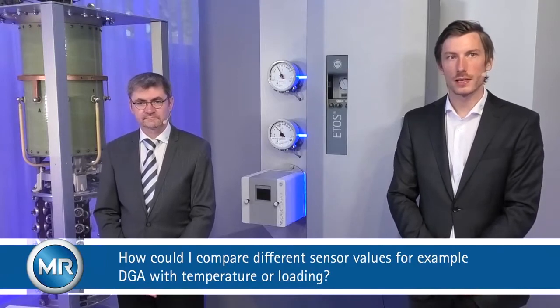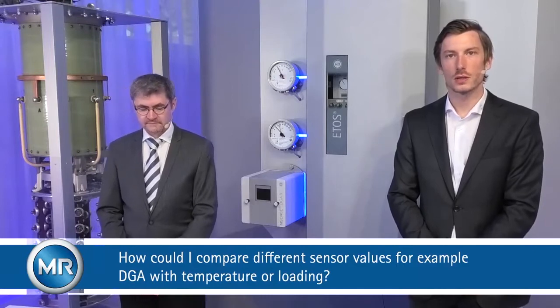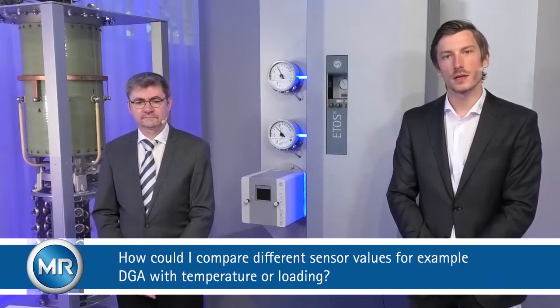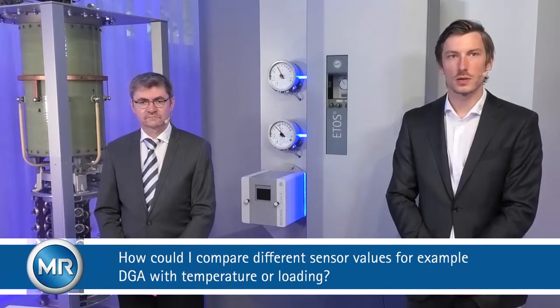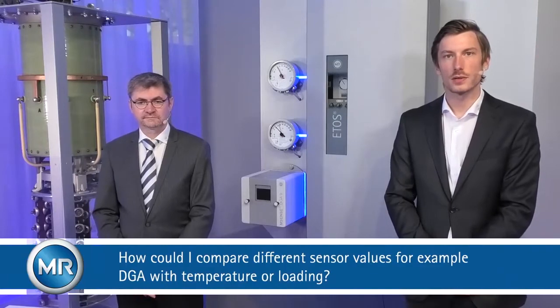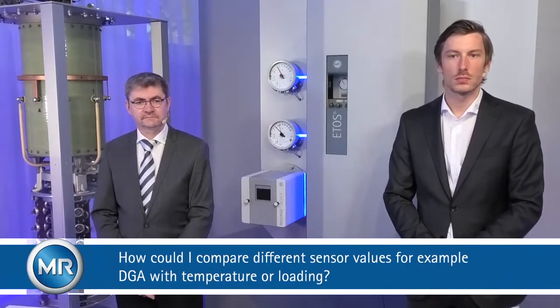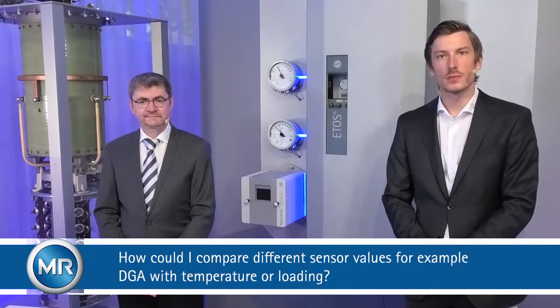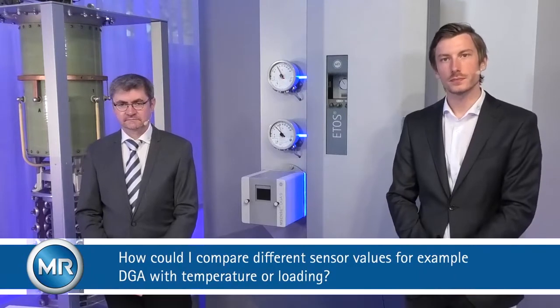You can correlate the DGA values also with the temperature or loading curve and see is there a correlation between the values, or are the DGA values exceeding a certain either absolute limit value or also rate of change value.